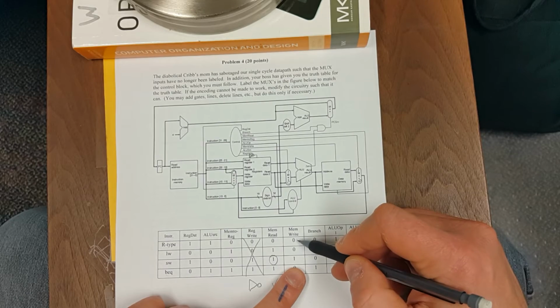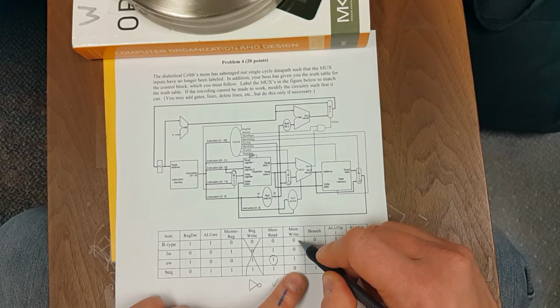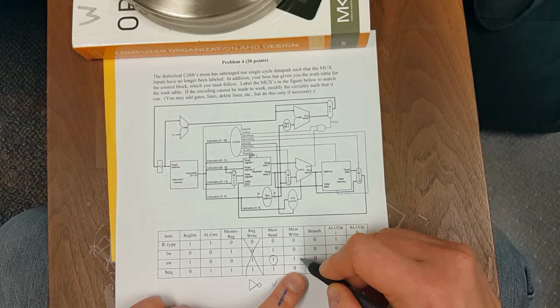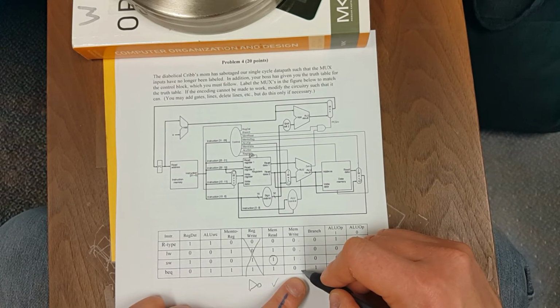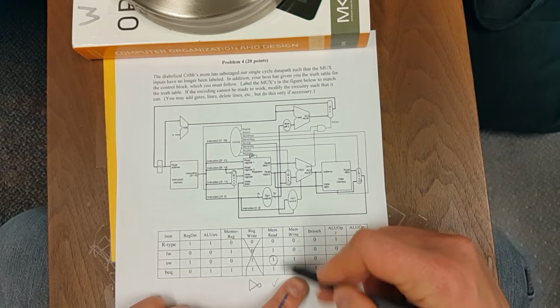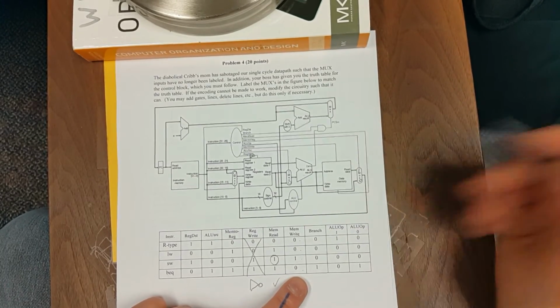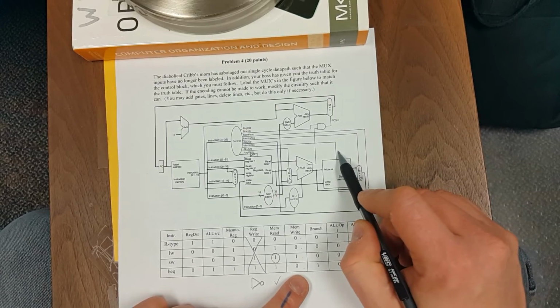Now, MemWrite. Do we want to write to memory? Do we want to write to memory on R type? No, it's 0. Do we want to write on load word? No, it's 0. Do we want to write on a store? Oh yeah, it's a 1. And on a branch, we do not want to write anything to memory. Since write changes the state, this matters. There are some don't cares in the MemRead, but that's fine. That's what we'd expect. MemWrite gets to be left alone.